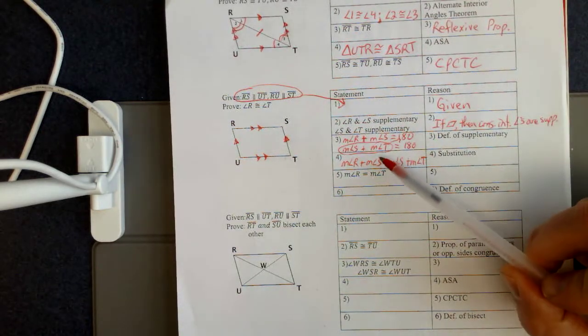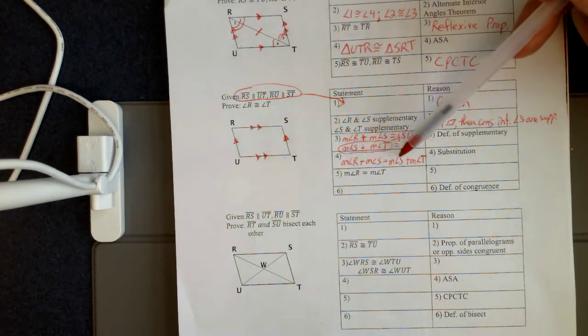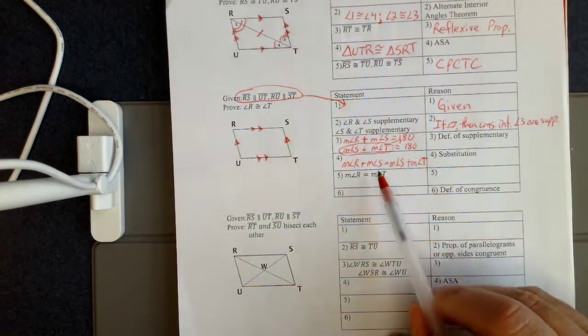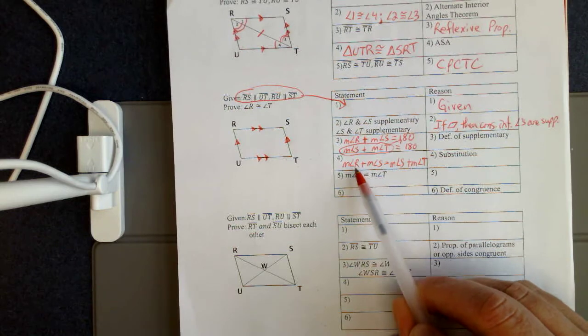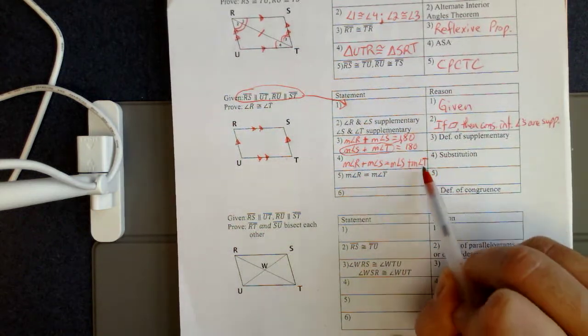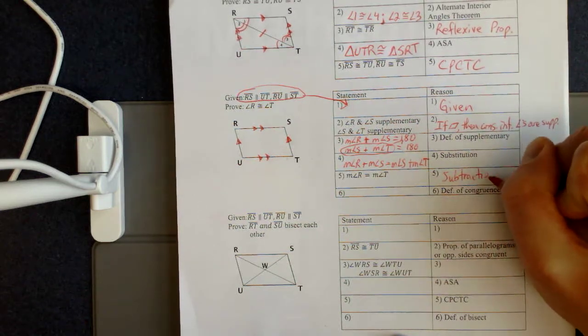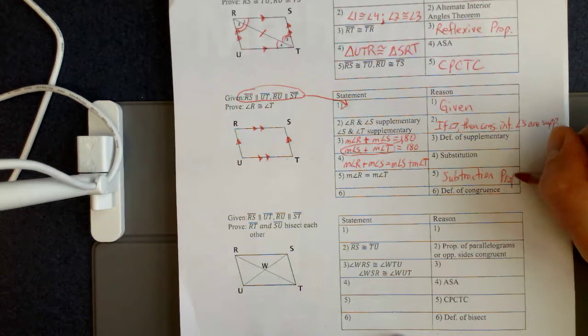And there's your substitution. We took out 180, we put angle S plus angle T in for it. And then if you look at step 4, you've got angle S on both sides. We can subtract angle S from both sides, leaving us angle R on the right, angle T on the left, or angle R on the left, angle T on the right. Subtraction allows us to get rid of that measure of angle S on both sides.